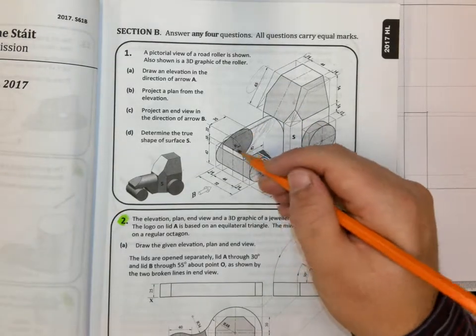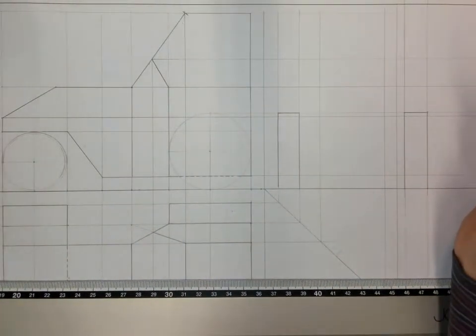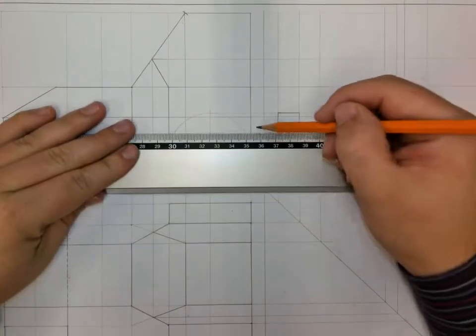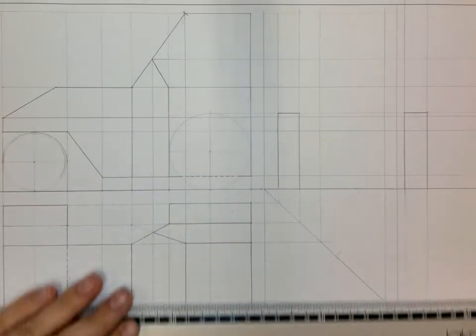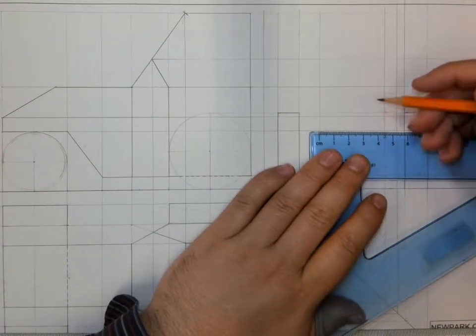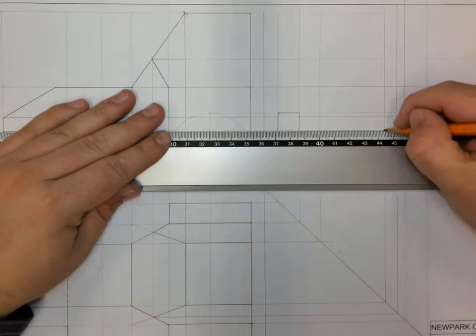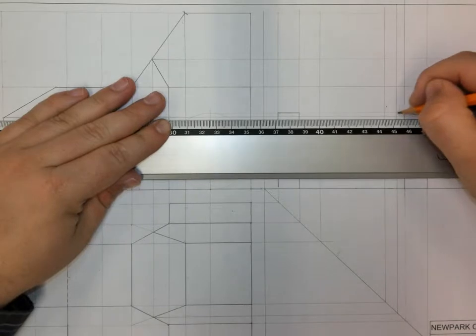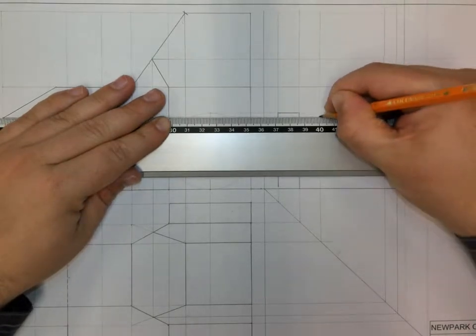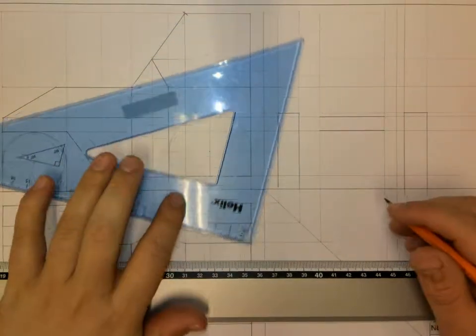And the radius is 22 there. So I'm going to attack this. We know it's 10 high, and we know it's 44 wide. So it's in this portion here. Going to heavy that in. I said 10 wide there, I meant to say 10 high.